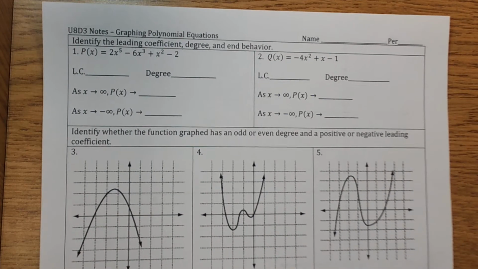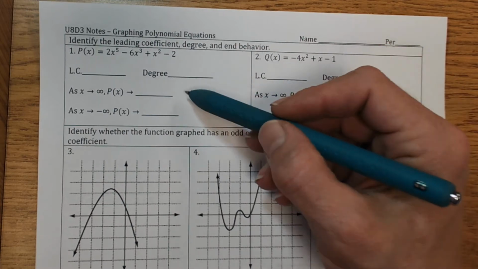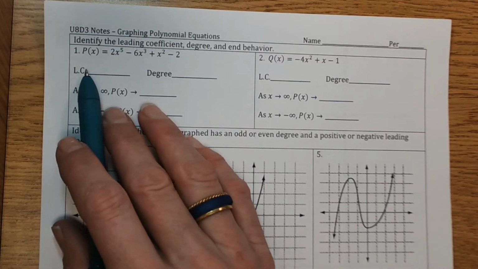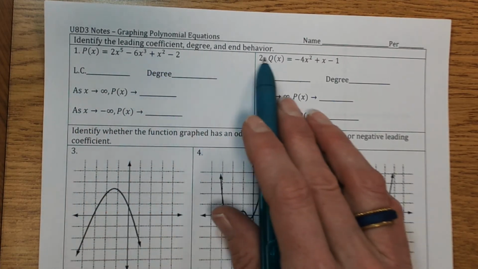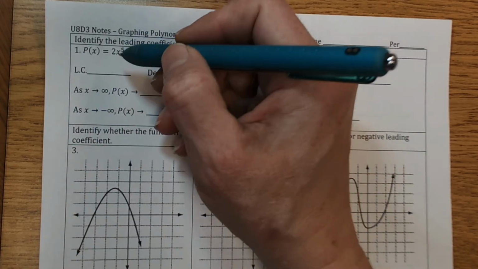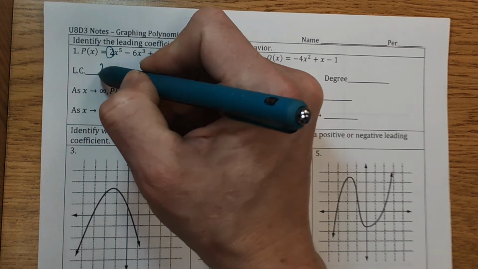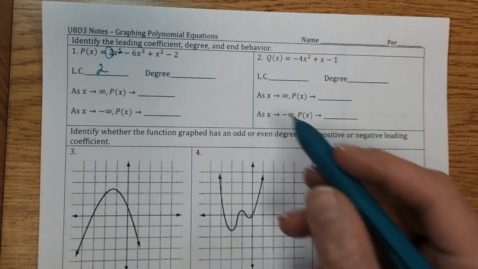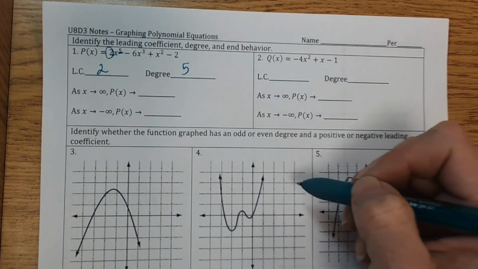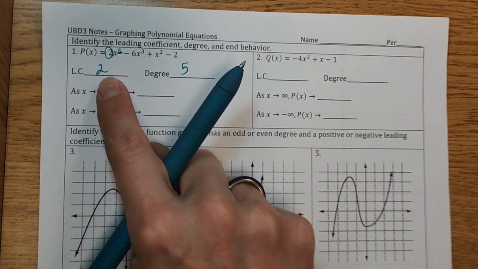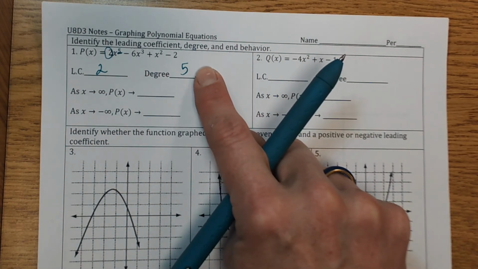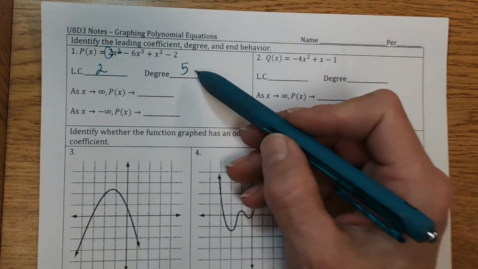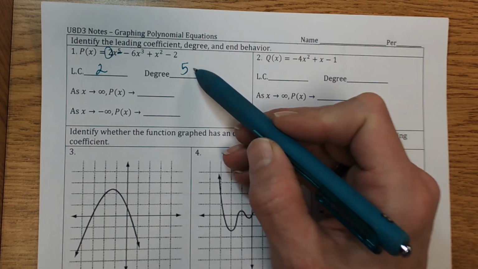Okay, so now what we're going to do is determine the end behavior based on just the leading coefficient and the degree. The first thing we're going to do is identify the leading coefficient, degree, and end behavior. Our leading coefficient is that first number, that's A. So A here is 2. And the degree, remember, is the first exponent. So our degree here is 5. We have a positive leading coefficient and our degree is odd. So we know that these should be starting on the top right, and it will end in opposite directions because it has an odd degree.